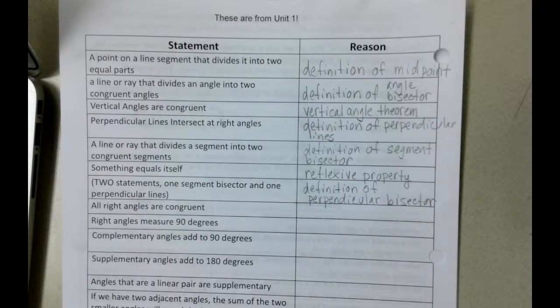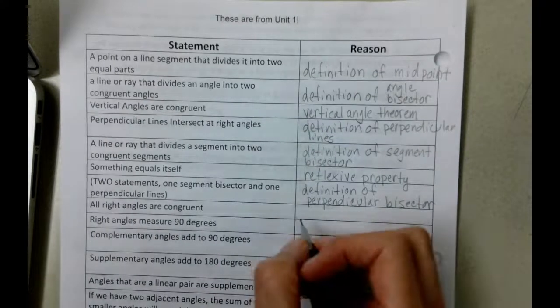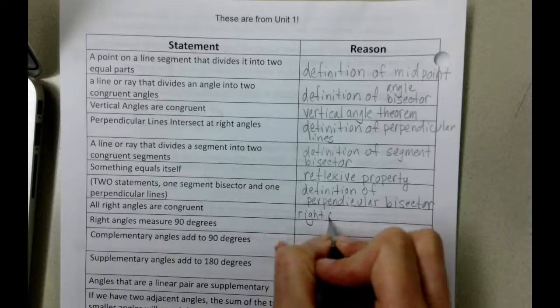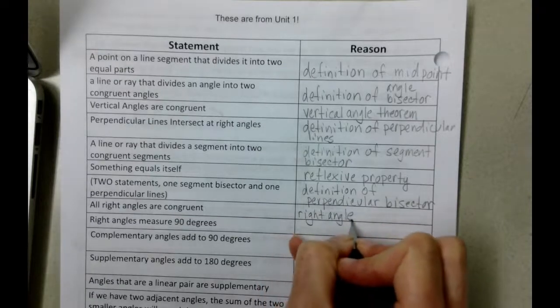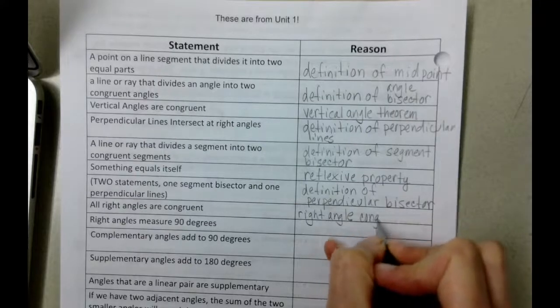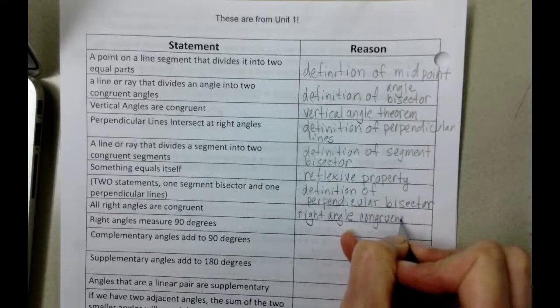All right angles are congruent. Well, it's actually a theorem, and it's called the right angle congruence theorem.